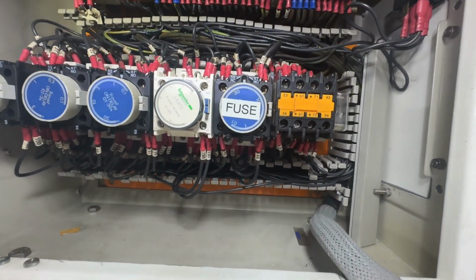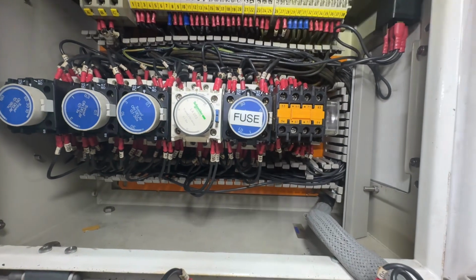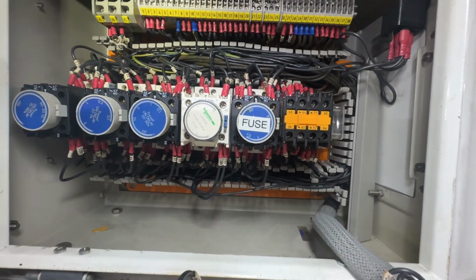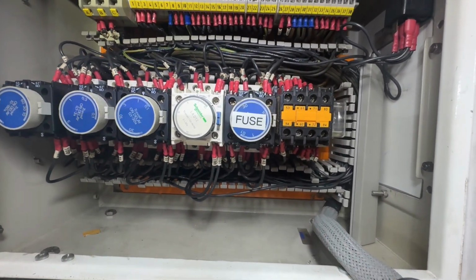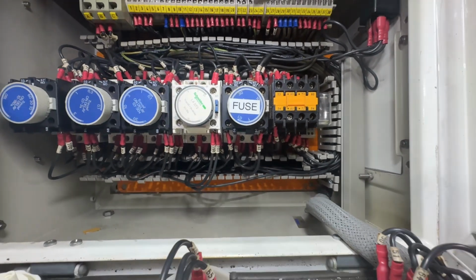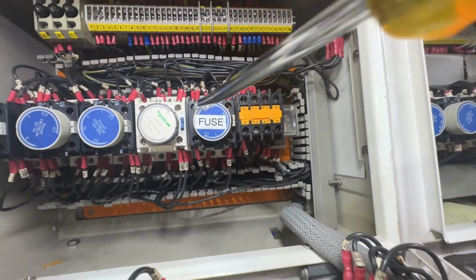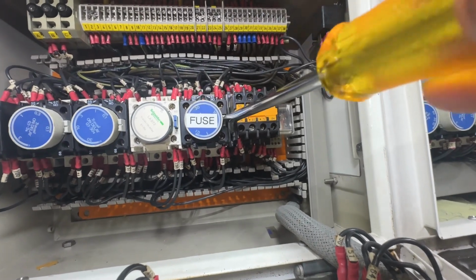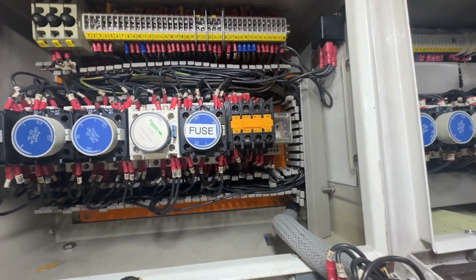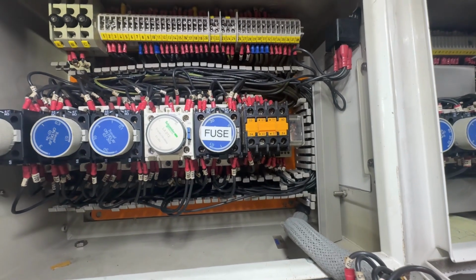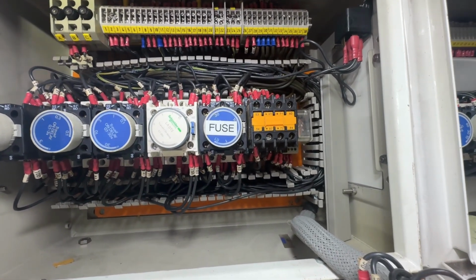So I'll go ahead and try that right now. I'm going to start the start sequence. I'm going to engage the starter, then disengage the starter. So you have to disengage manually.